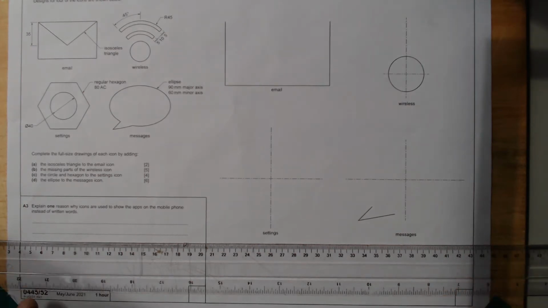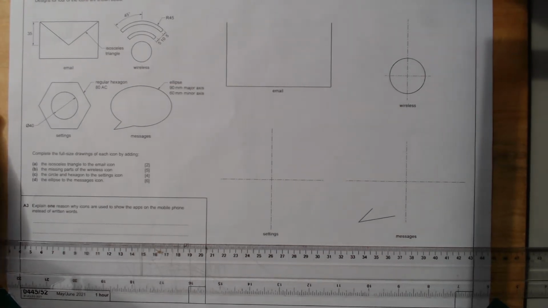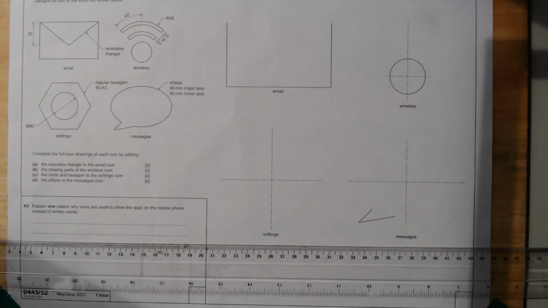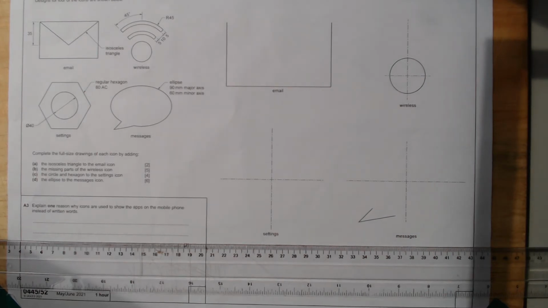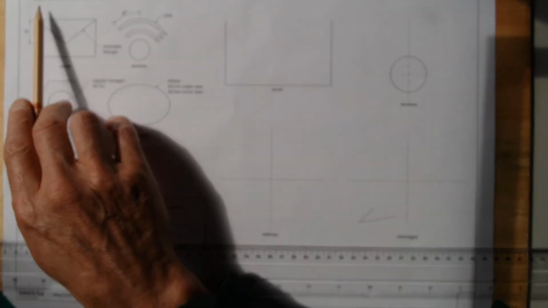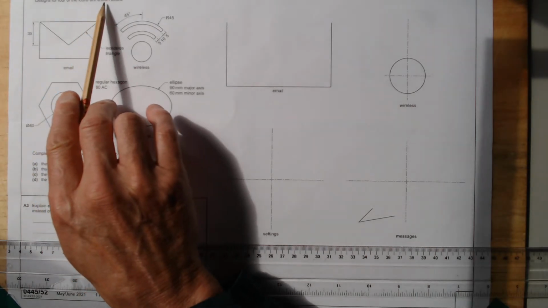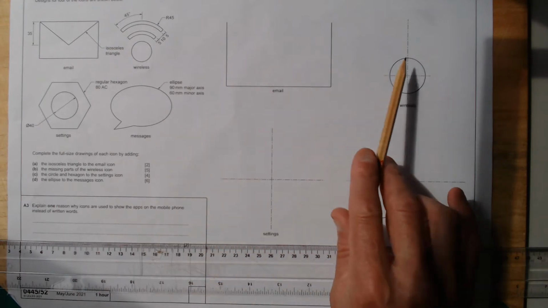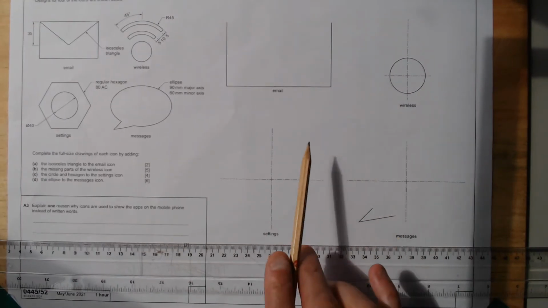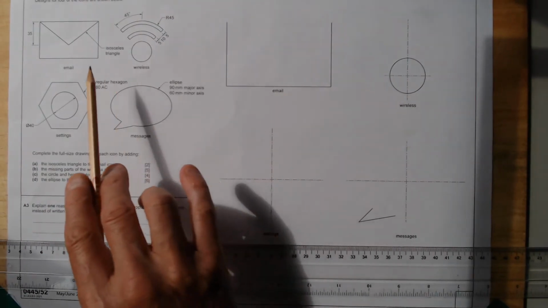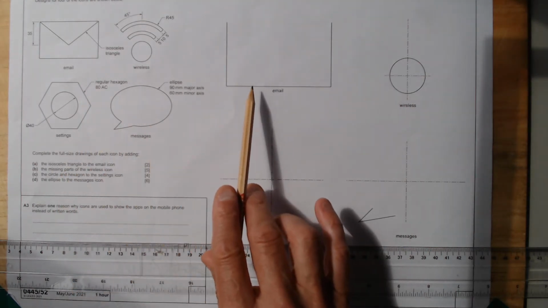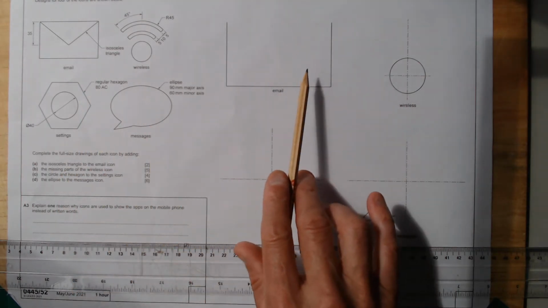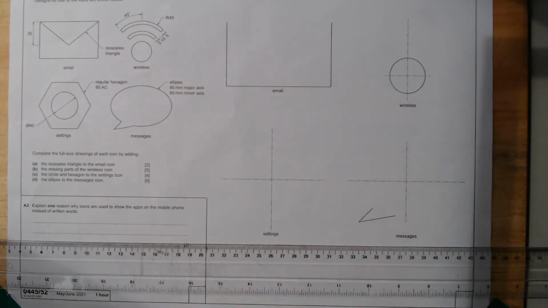Okay, so I'm going to continue with A2. Guys, this question is based on constructions, very simple constructions. It was really a fair paper, so let's look at this. It says there that four designs of icons are shown here. You basically have to complete those icons, and you can see that this is a little bit bigger than that, so the scale has been enlarged. But you don't have to worry about scale, it's already there.